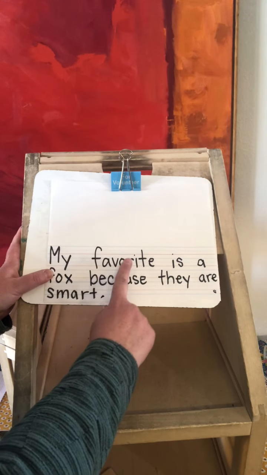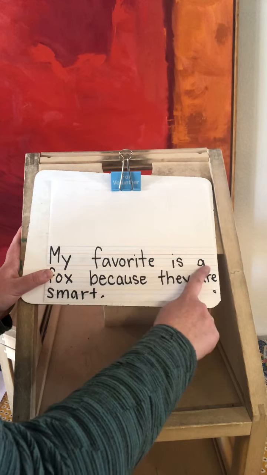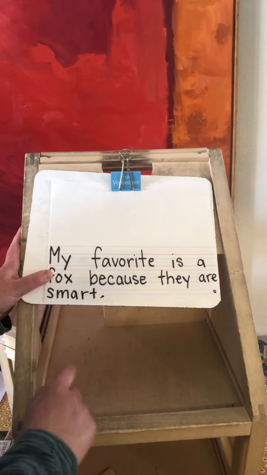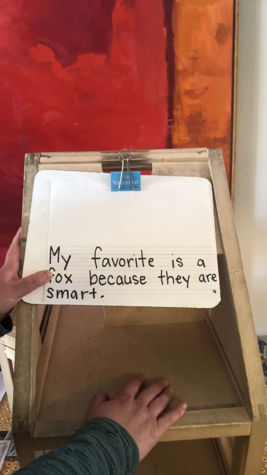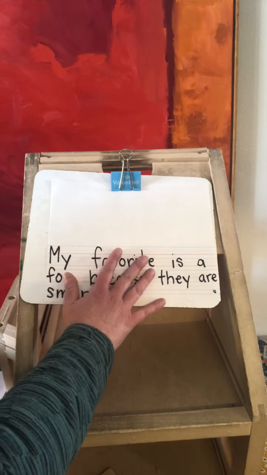My favorite is a fox, because they are smart. See, I should have put animal right there. I could go back, but I think that it still makes sense. So I'm just going to go ahead and leave it.